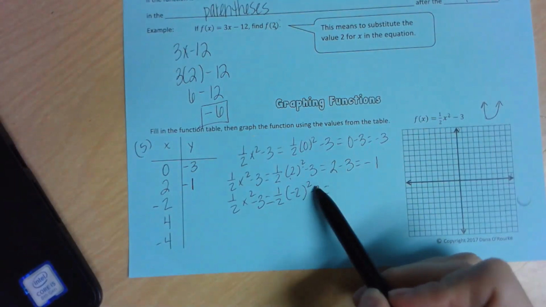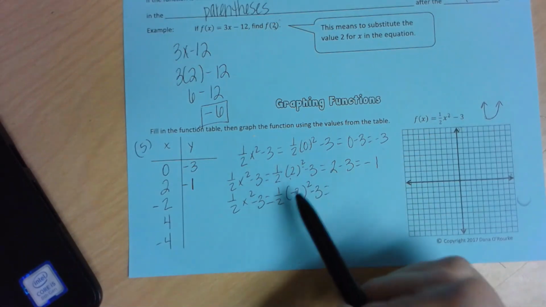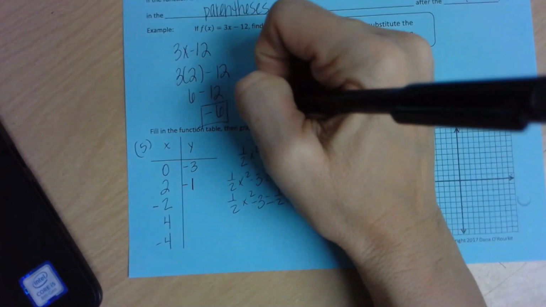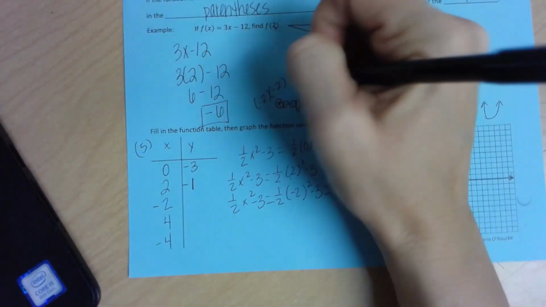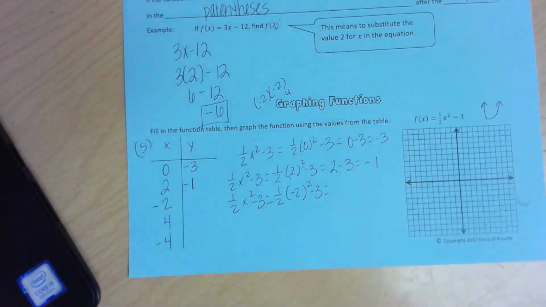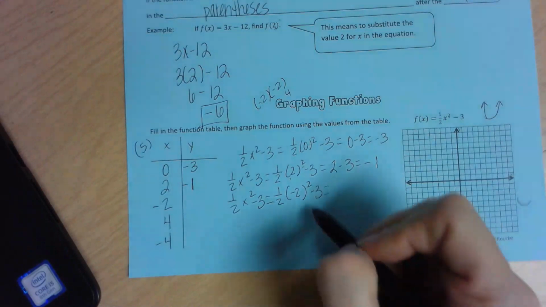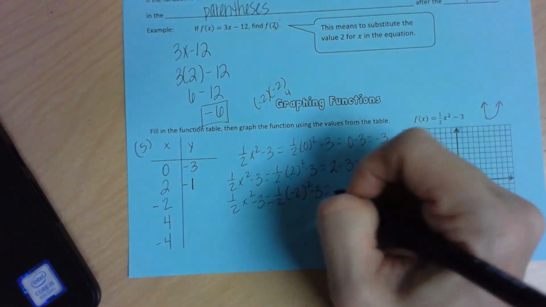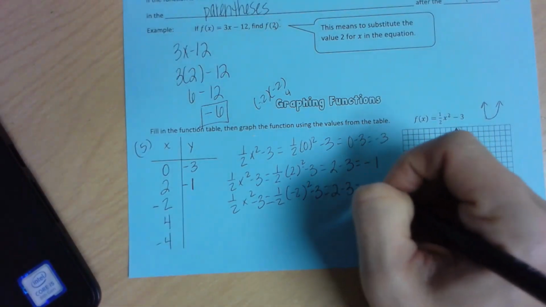Negative 2 times negative 2 is 4, because 2 negatives make a positive, remember that? So same thing here, I get 4 divided by 2, which is 2 minus 3, which is negative 1.